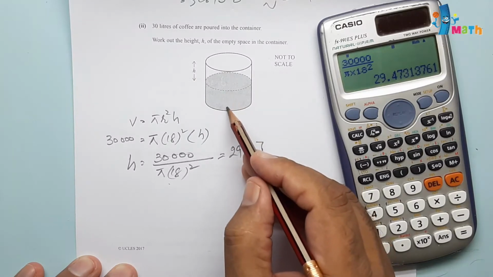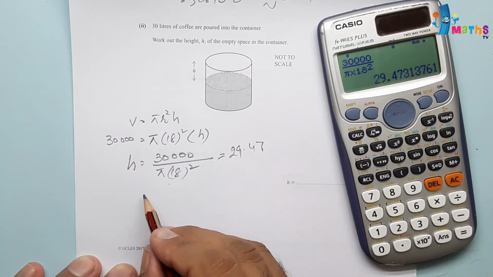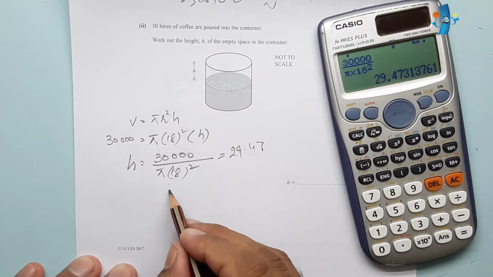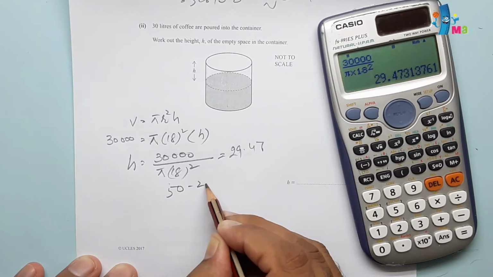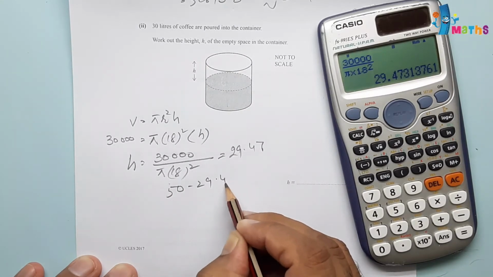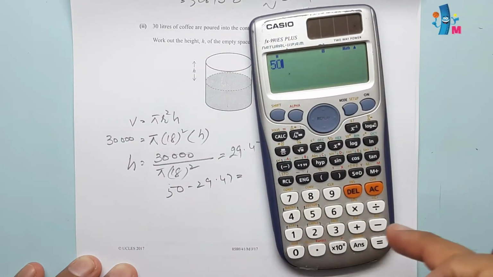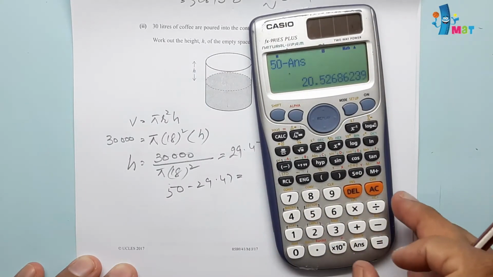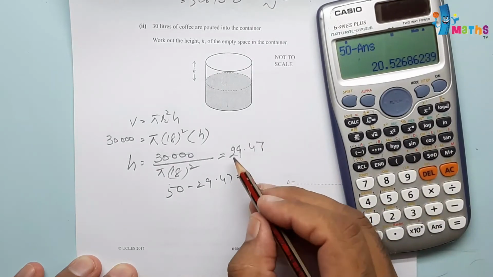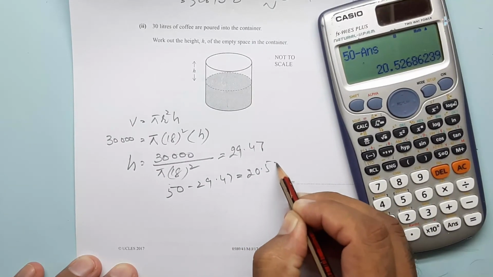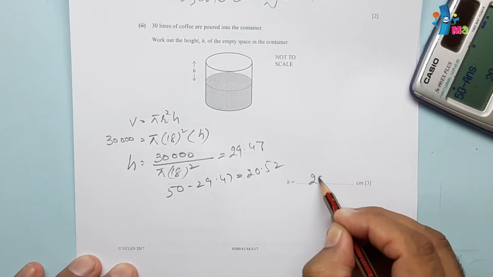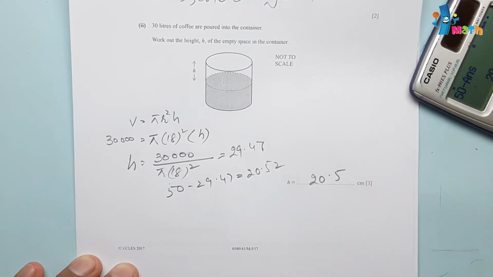This will be the height of the liquid, but we know the total height is 50. So 50 minus 29.47 will be equal to 20.52, and we can write the answer 20.5.